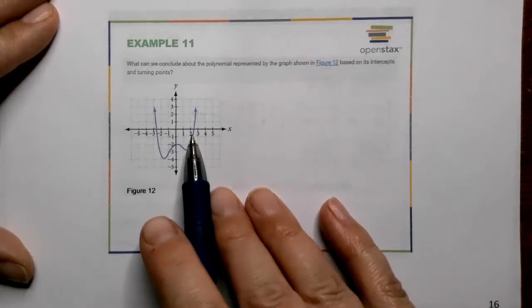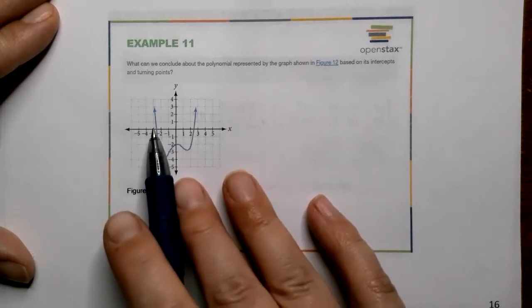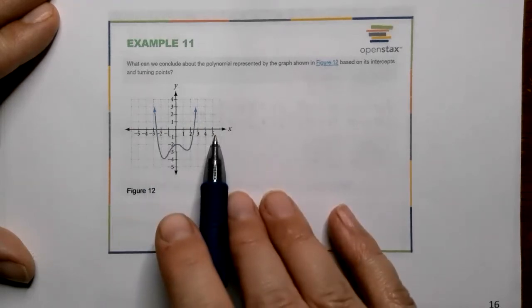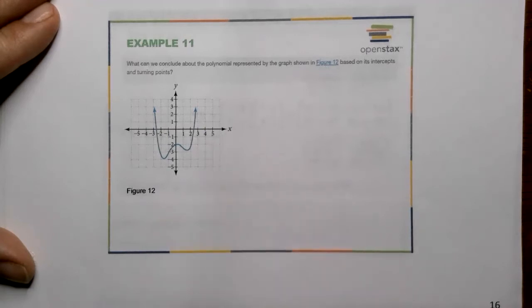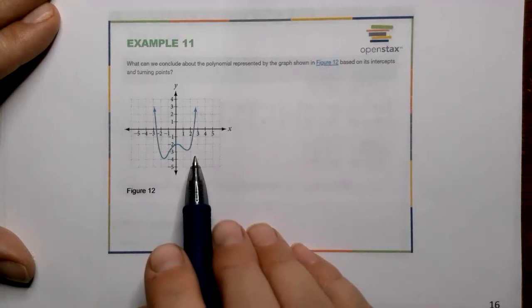By the way, by looking at the end behavior of this graph, can you tell if the leading term will be even powered or odd powered? And I hope that you said even powered.